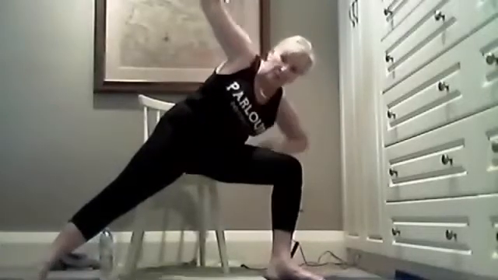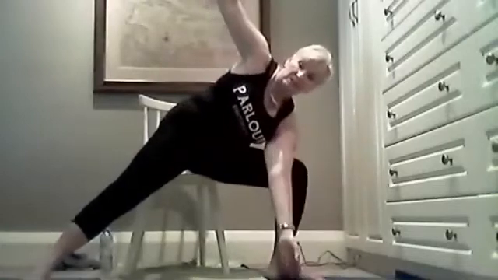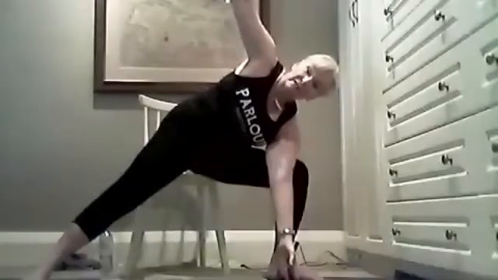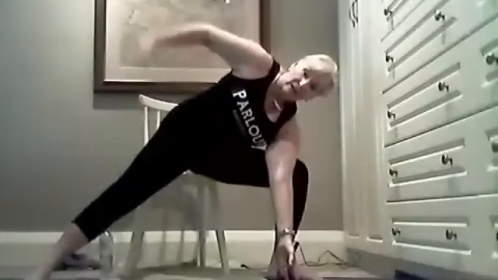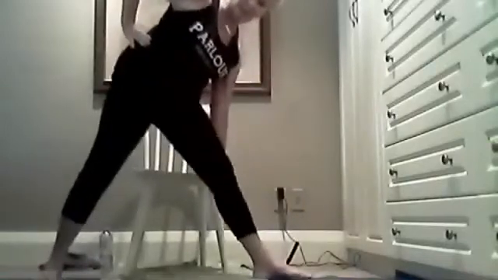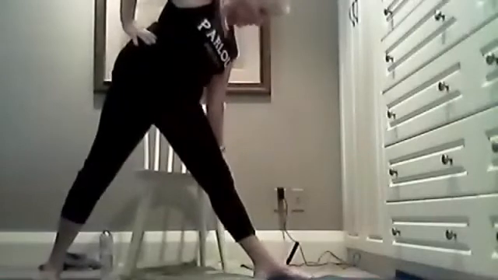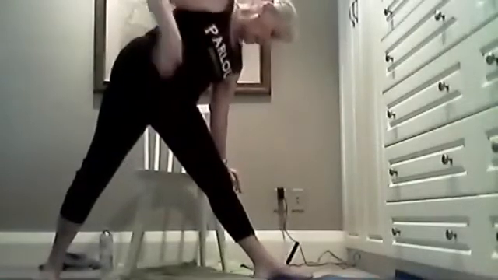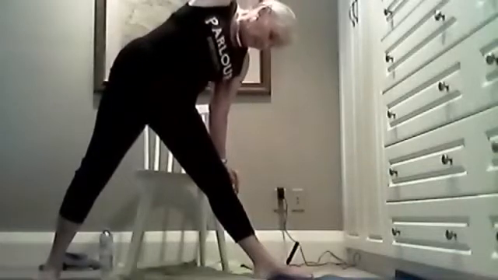If you wish, you can bring that right hand to the inside of the right foot. If you wish to join me in standing triangle, let's bring our left hand onto our hip, right hand onto the seat of your chair, come up into a standing position, legs are straight, directing your gaze down towards your big toe. Then extend the left arm straight up to the ceiling.